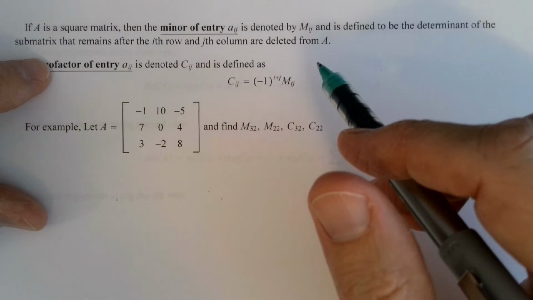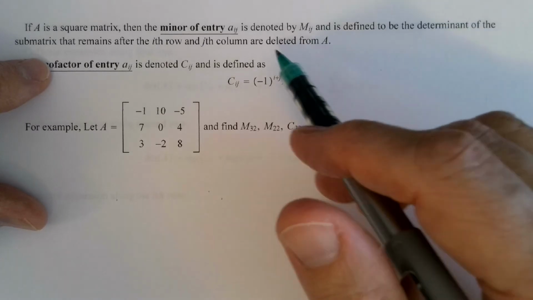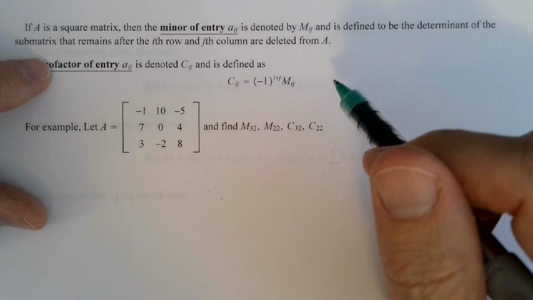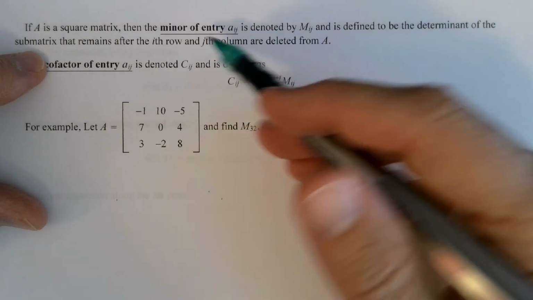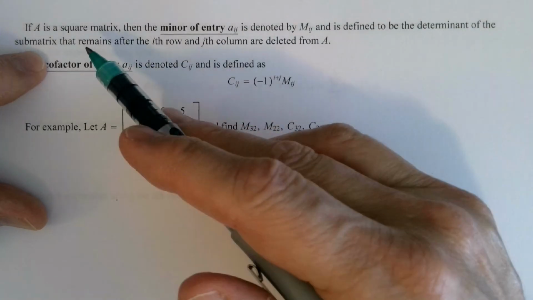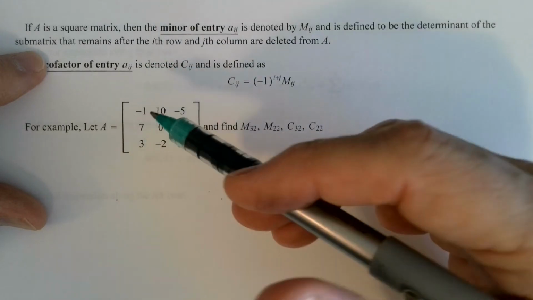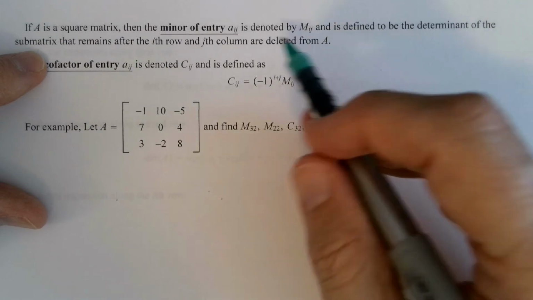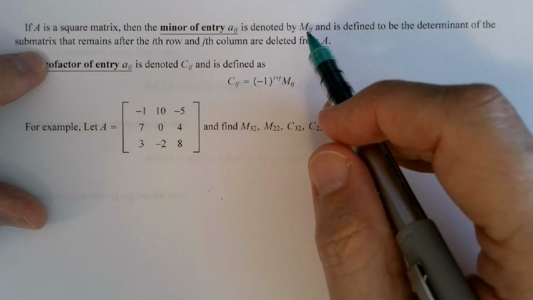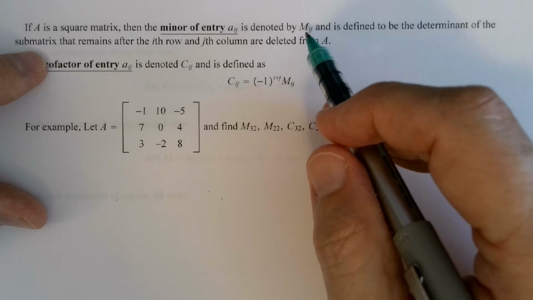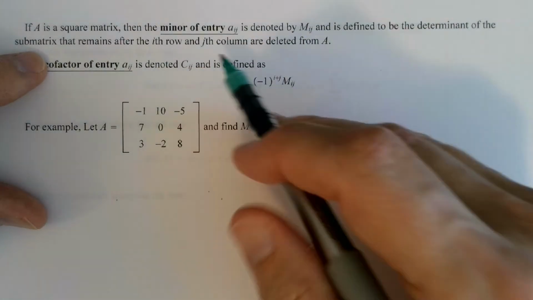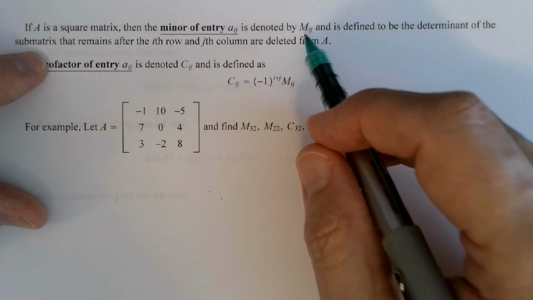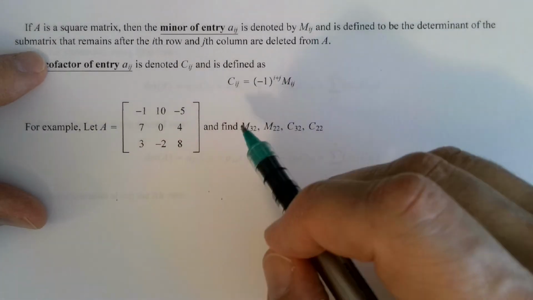Okay, and we're going to show you how to do that here in a minute, so if that doesn't make sense, we're going to eliminate the row and column that entry is in and find the determinant of that corresponding matrix. We call it a submatrix because if A is, say, 5 by 5, the submatrix will be 4 by 4 because we're removing one row and one column. We're going to stand by the definition that the minor is the actual determinant. Some textbooks talk about the minor being the actual submatrix you get, and then you take the determinant of the minor. But we're going to say the minor is actually the determinant of that submatrix.